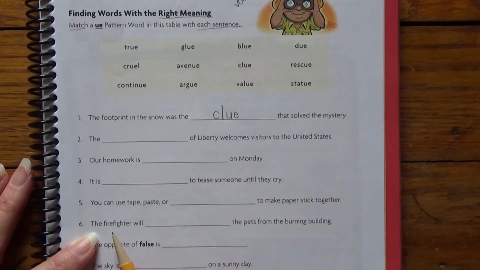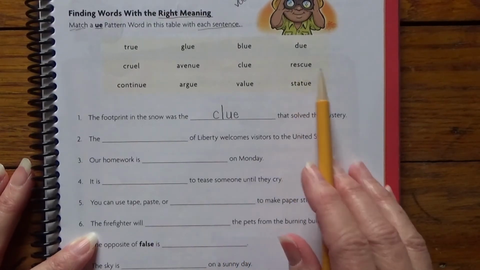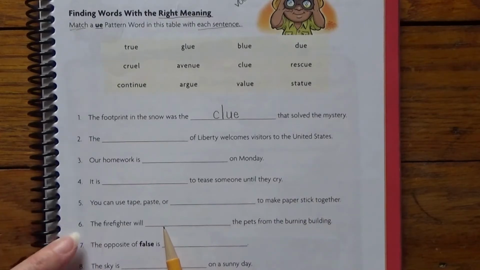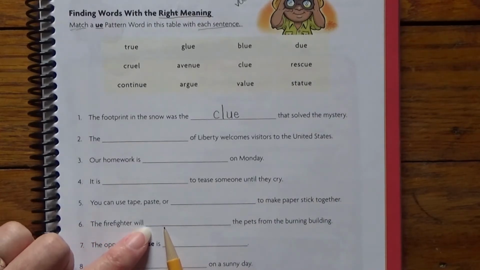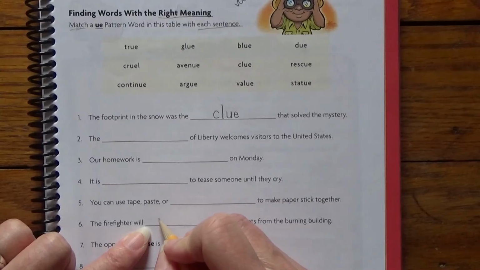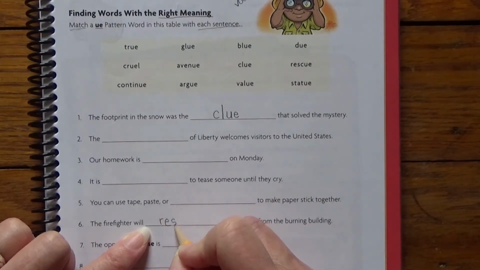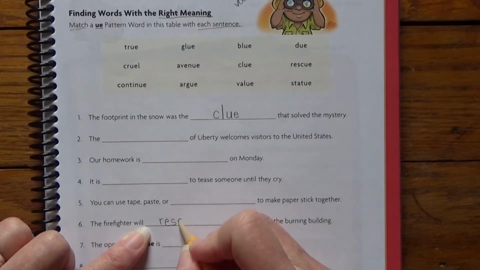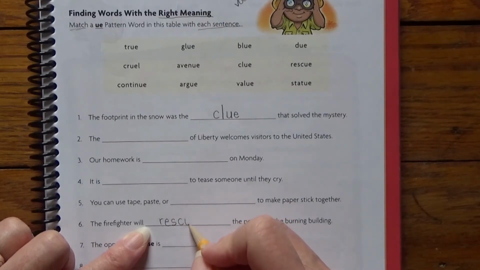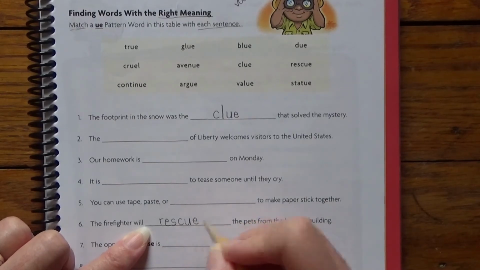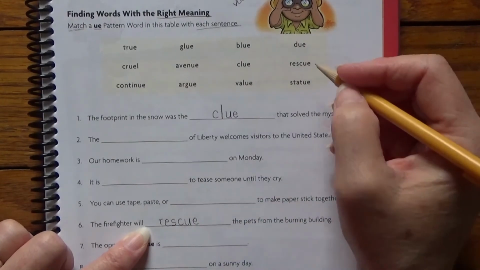Maybe Miss Hurley, 3rd grade teacher, she's a firefighter. Maybe she's had to rescue pets. Be something we could ask her. Let's go ahead and write rescue on 6. Make sure you're on 6. The firefighter will rescue. R-E-S. Rescue. Spelled not like that. Got to put the E on then. Rescue.